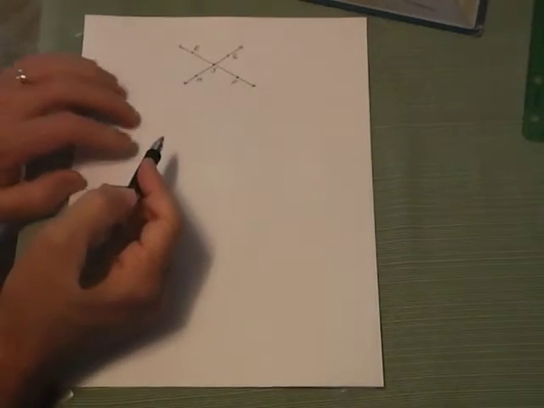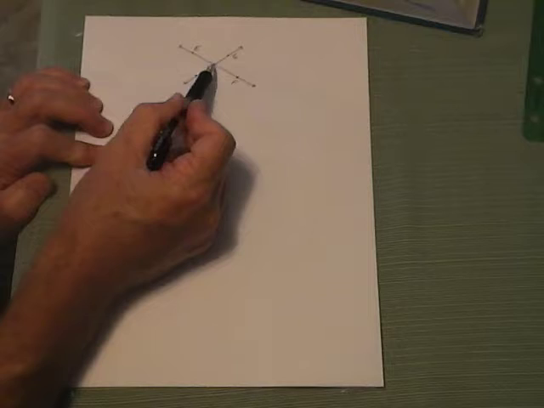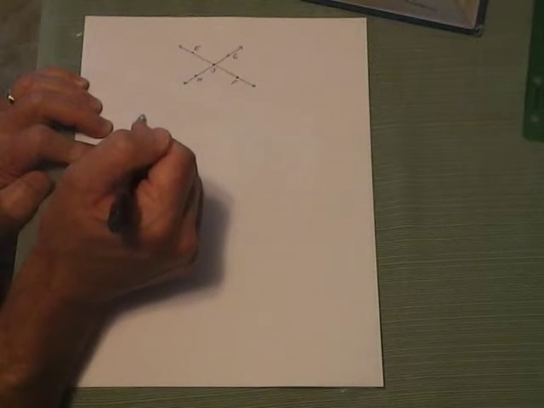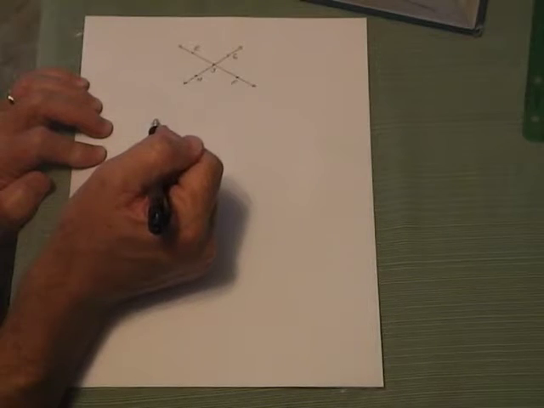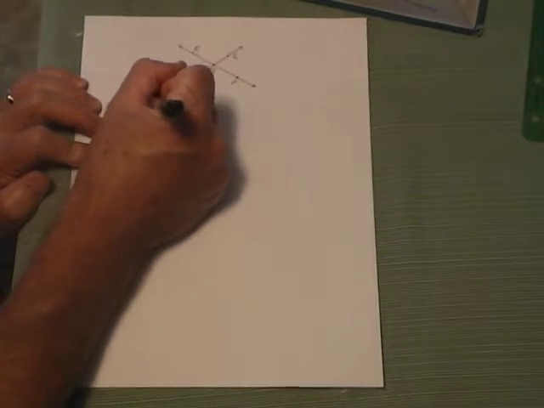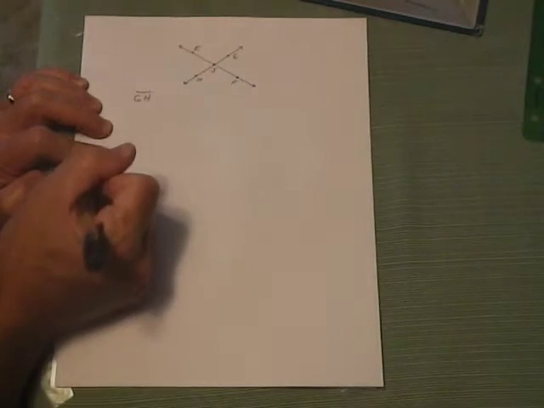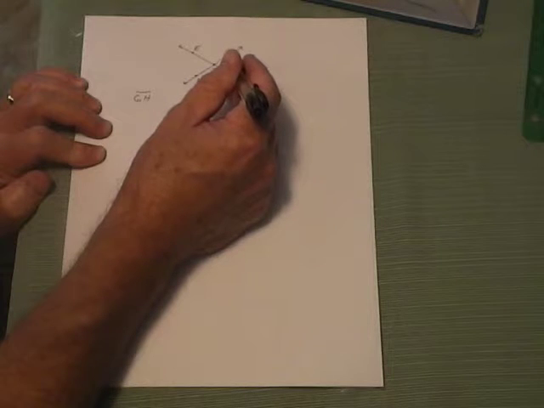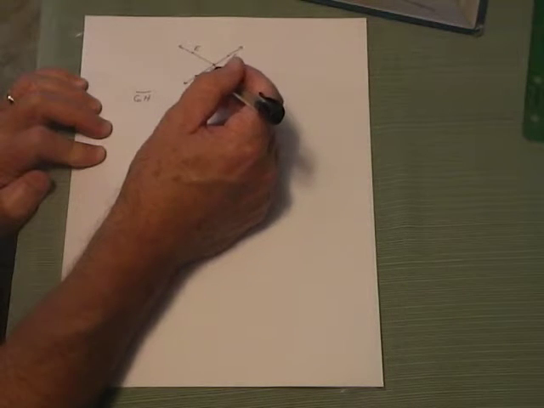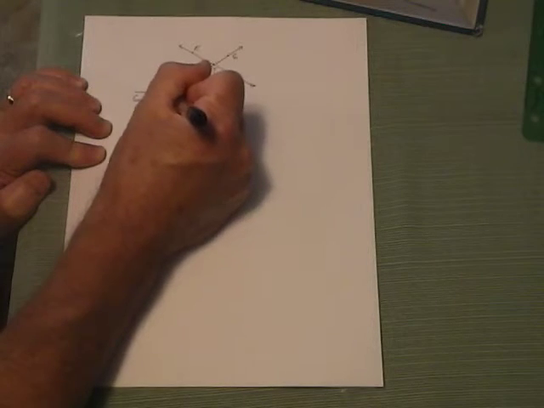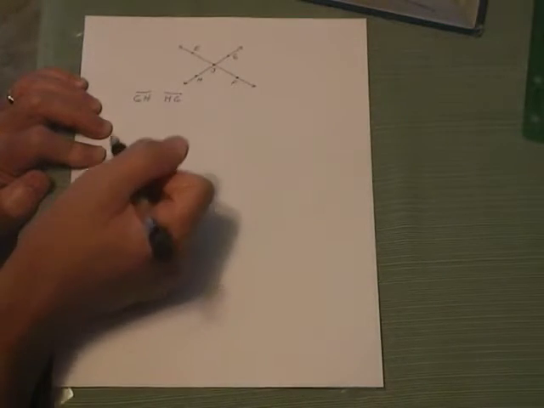So if I have these two lines that intersect each other, they intersect at point J. We want to give another name for segment GH. So we have line segment GH. What would be another name for that? Well, GH is this segment between G and H, so we could reverse those and say that that is HG.